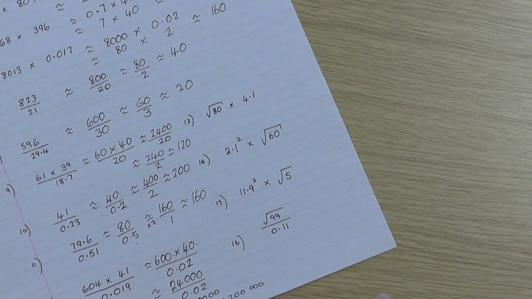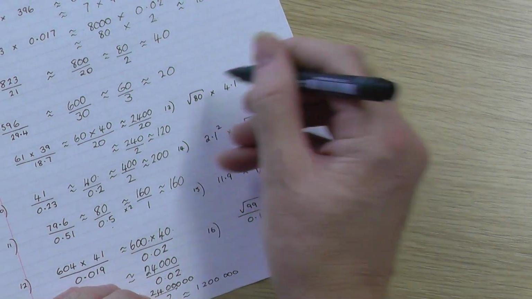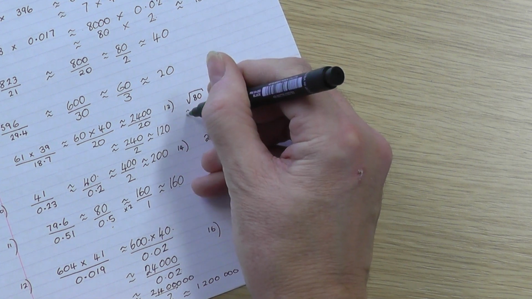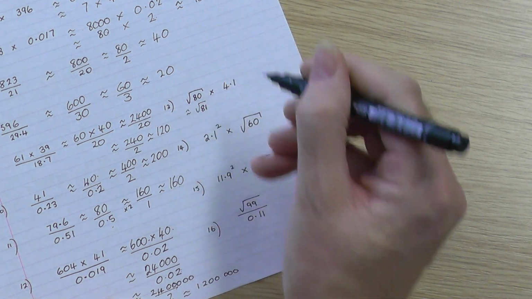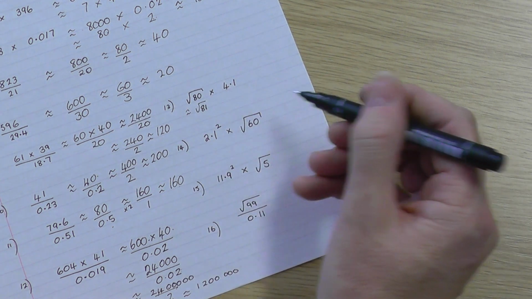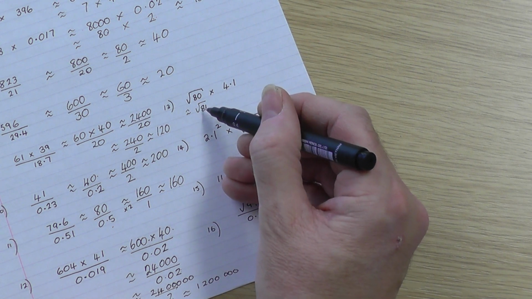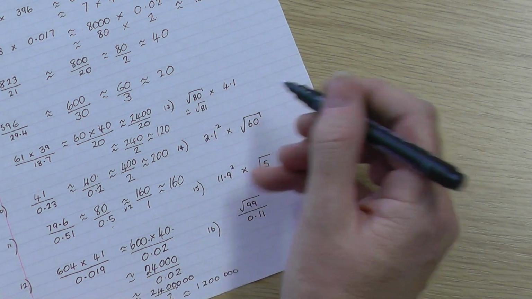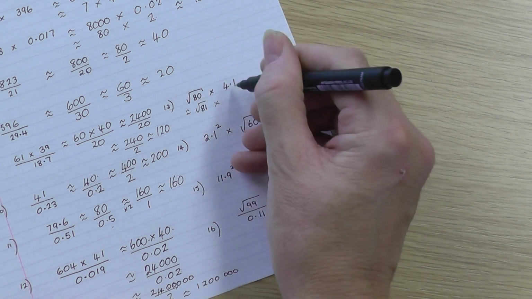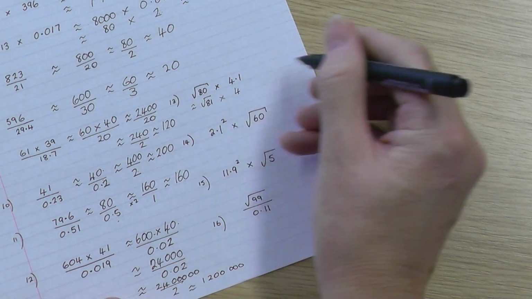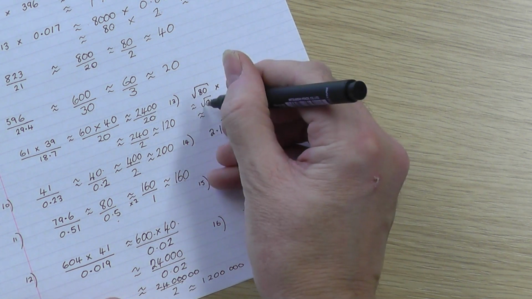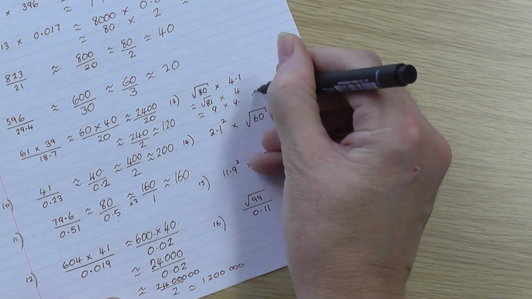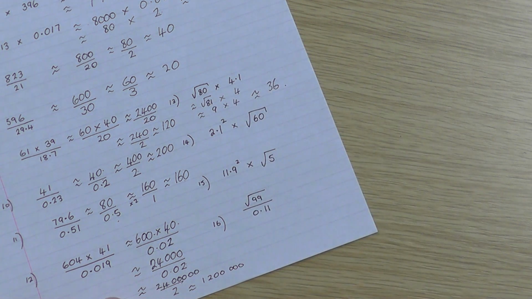Okay, I've got a few more over here. So square root. Okay, now the square root of 80 is a very close answer to the square root of 81. Notice I'm changing it to 81 because if you know your tables, the square root of 81 is a nice number. Square root of 80 is not a nice number, that's why I've changed it. Times by 4.1 is about 4. So this is approximately, square root of 81 is 9 times 4. So the answer is about 36.